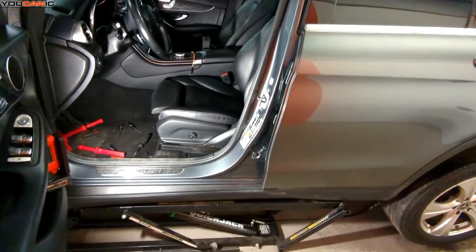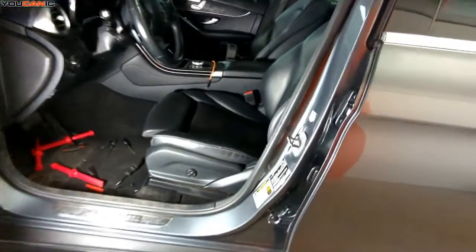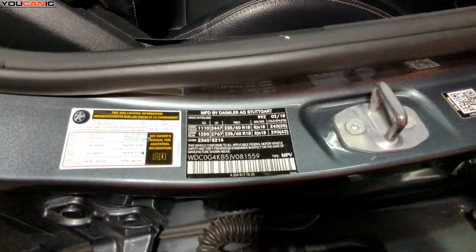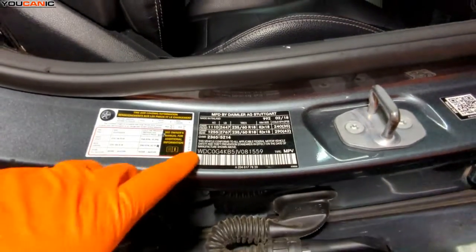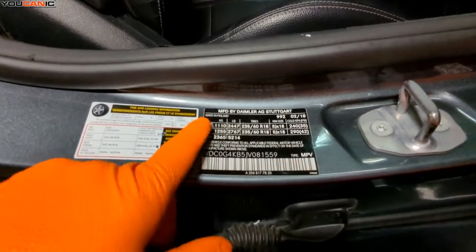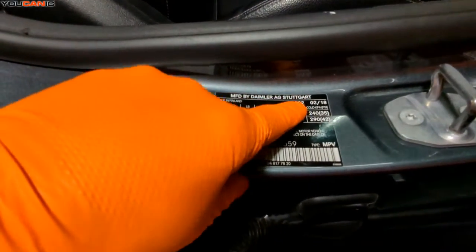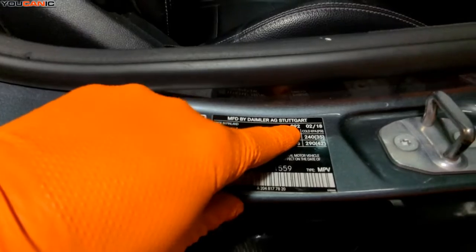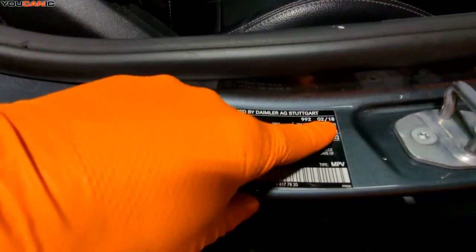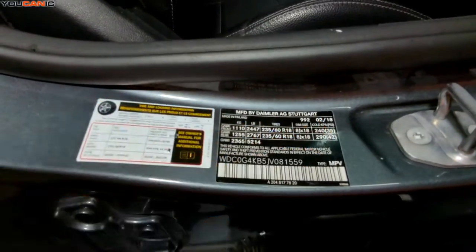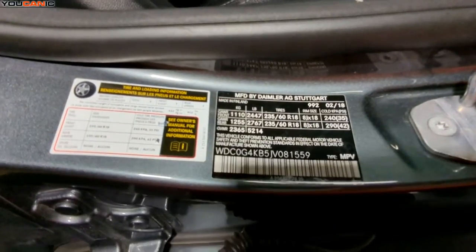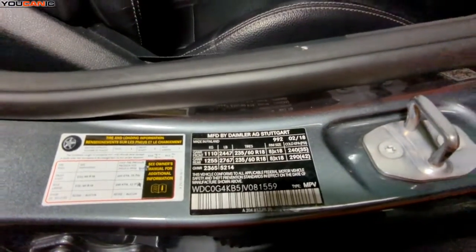So coming here where we've opened up our driver's door, and we come down and look at our information sticker here. We've got our VIN number at the bottom here, the type of vehicle, where our vehicle is made. But number one, our paint code is this code right here, the 992. And then we have our production date right there, but it's these 3 digits right ahead of it that is what our paint code is to match our paint for this particular Mercedes vehicle.